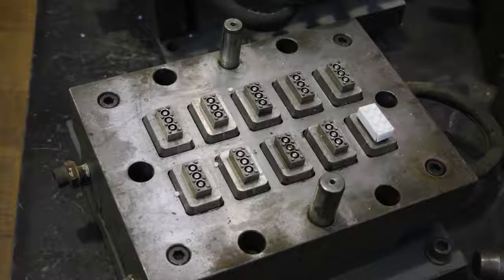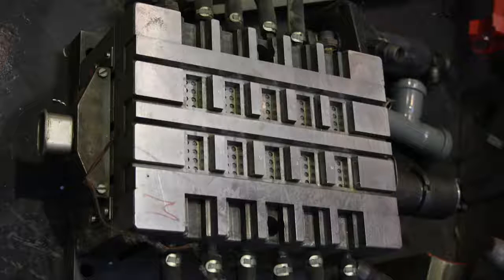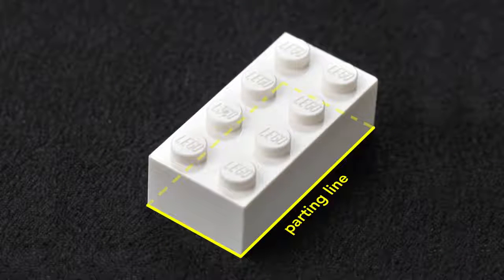The core half and the cavity half of Lego molds are designed so that the parting line is at the bottom edge of the brick. This hides the parting line. Look around you and see how many injection molded objects you can find. Likely the device you're watching this on has injection molded parts. You should be able to find ejector pin witness marks and parting lines, but you may find something like this.